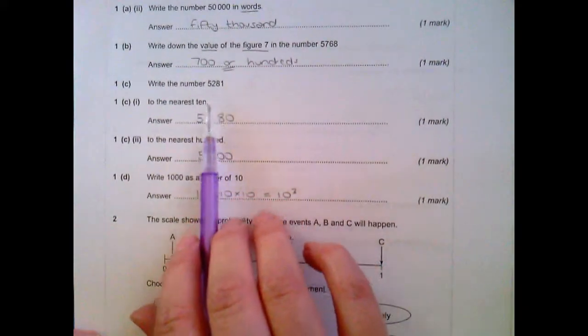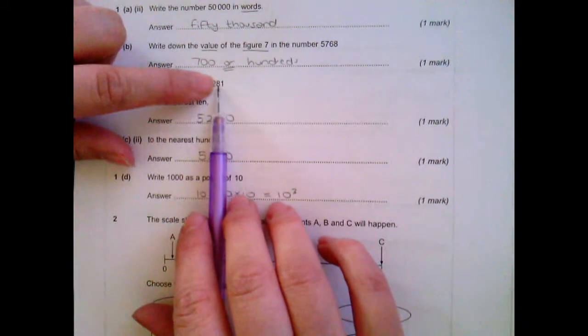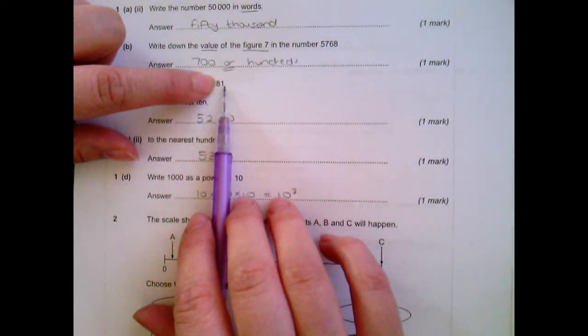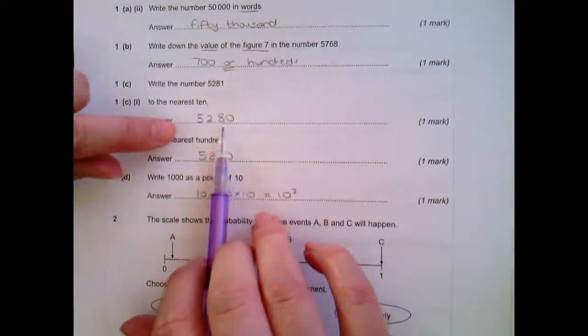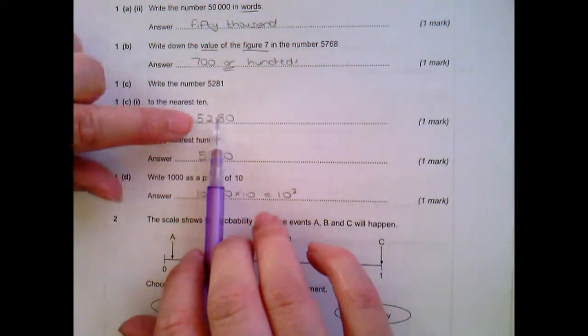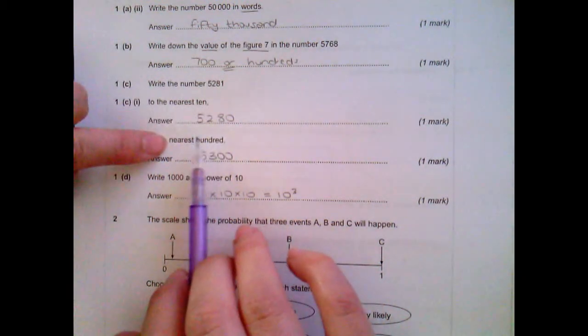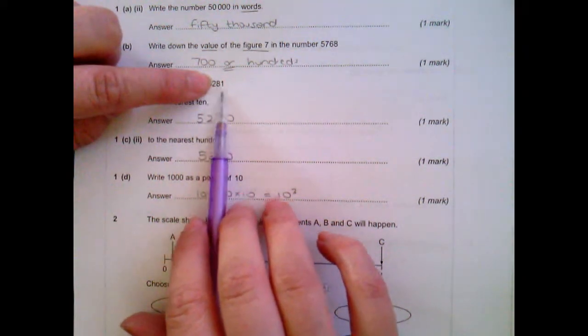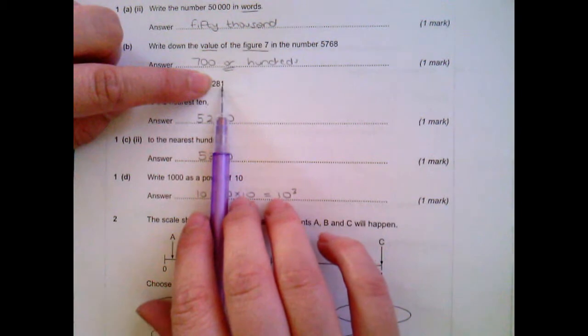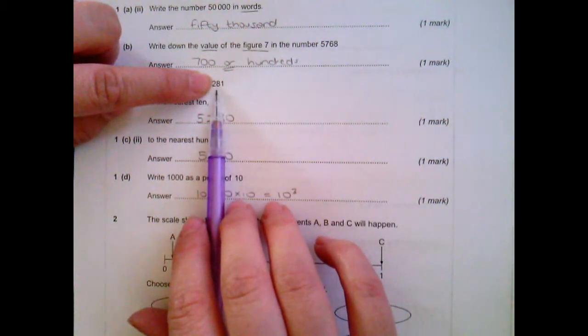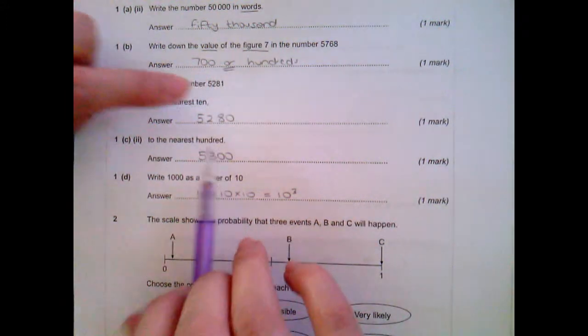Write this number to the nearest 10. So the 10s are at the end there. So 81, it's closer to 80 than what it is to 90. So the 5,200 stays as it is, and then just change the 81 to 80 at the end. The nearest 100, those are your hundreds, 283, it's over halfway, so it's closer to 300. So the 5,000 stays as it is, and that goes to 300.